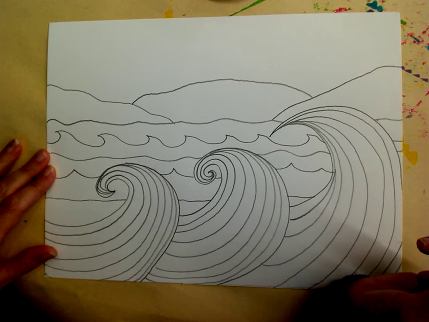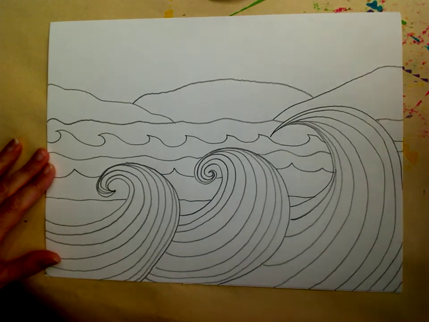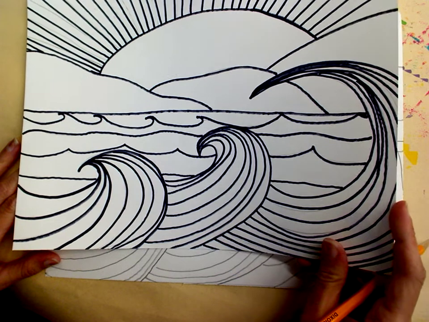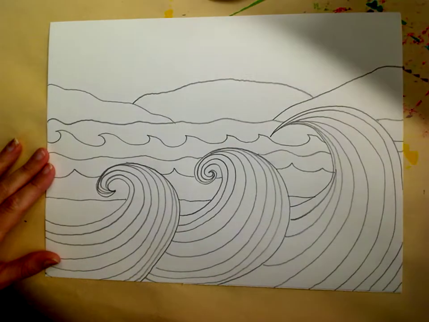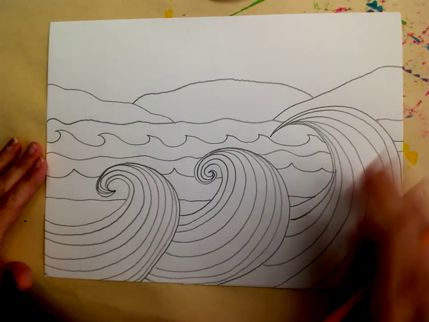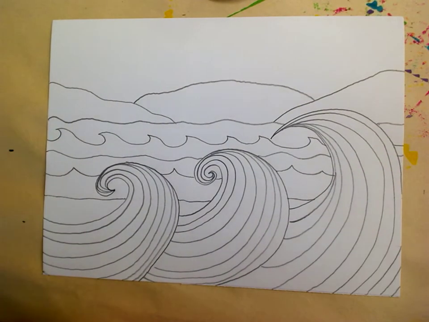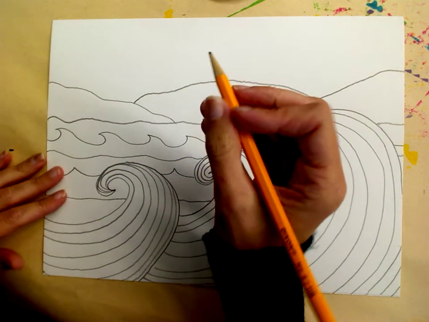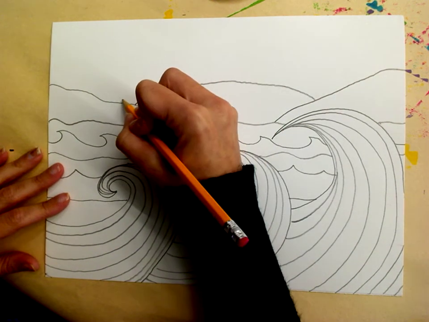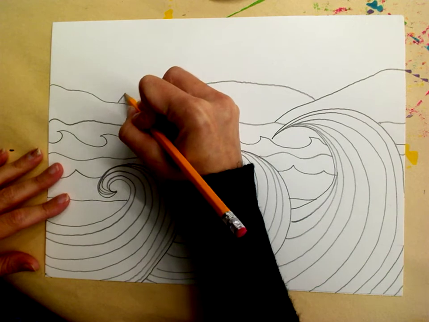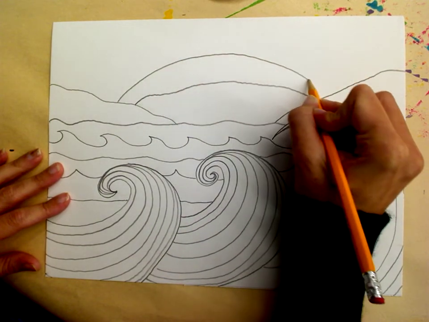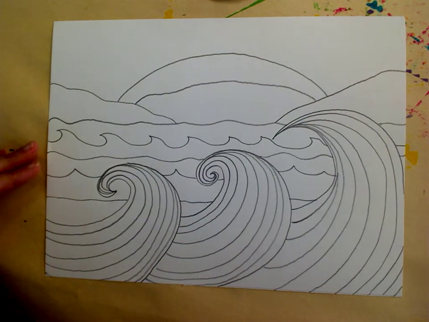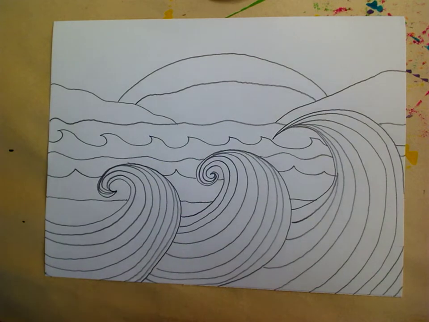Next, what I'm doing is the sun. Again, this one's a little different, and yours should look different too. We're all doing our own, so you don't have to copy exactly what I did here. So for the sun, what I'm doing is a half circle. You could do it whatever size you want, but make sure you have room for the sun rays.